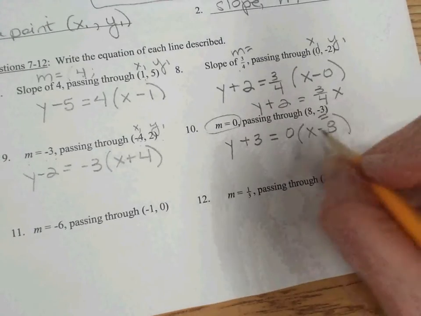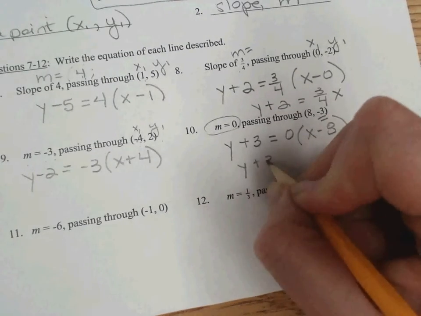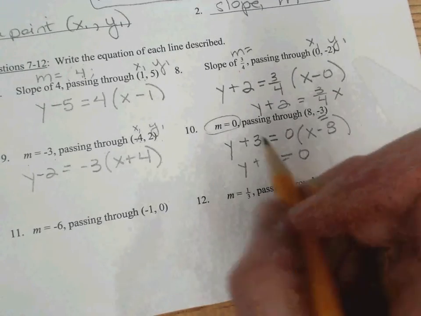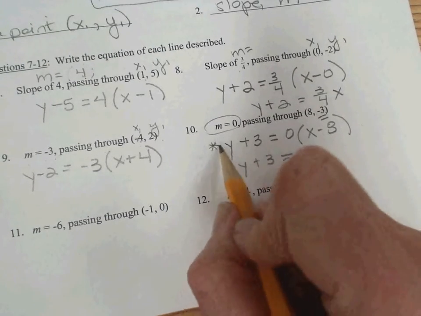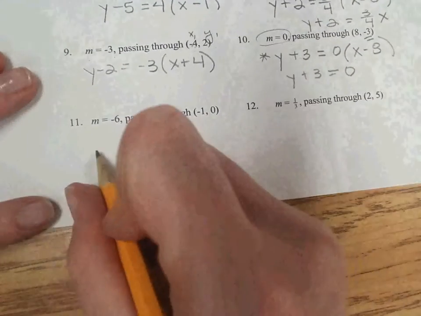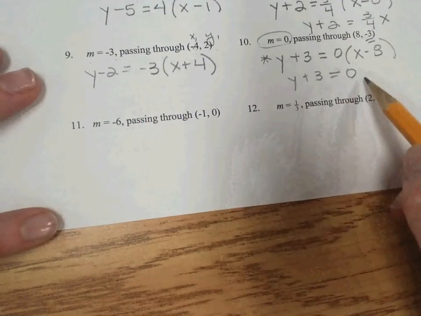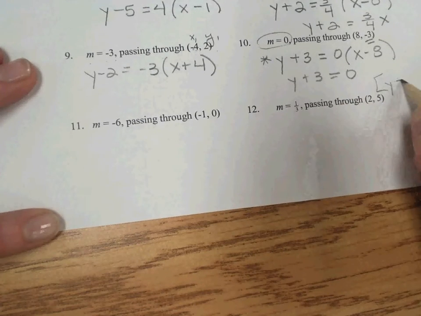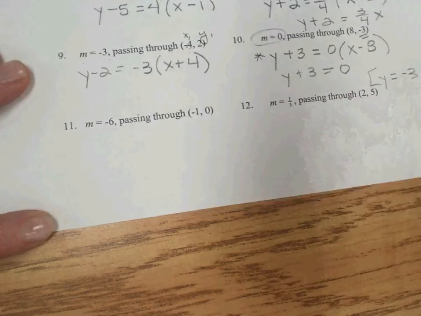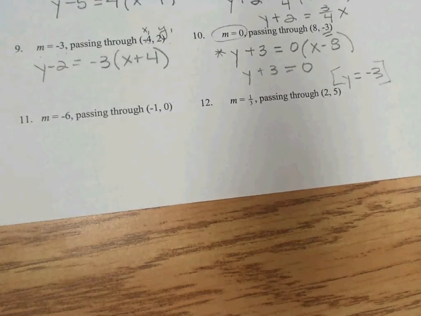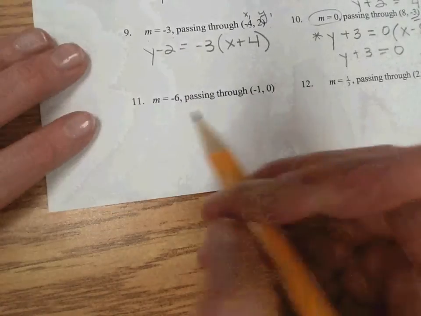Now all of this becomes 0, right? So we could write that as y plus 3 equals 0. Again, I think that in Math Excel, this is what they'll want you to type in. And if we subtracted 3 from both sides, that's where we would see y equals -3, which is a typical way to write a zero slope or horizontal line.